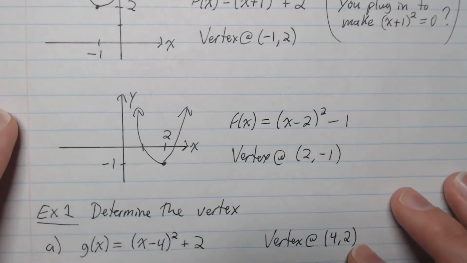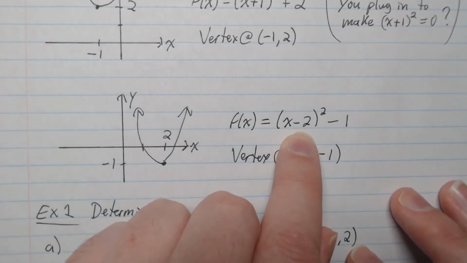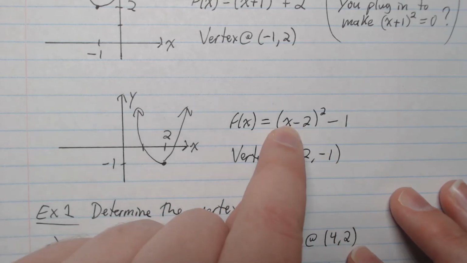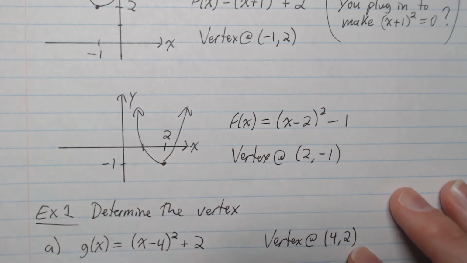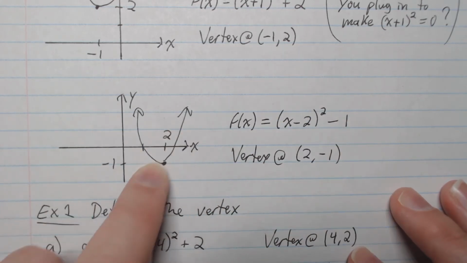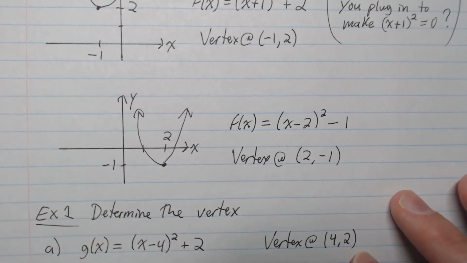Okay, another example with our graph to help us out. So we have x minus 2 squared minus 1. What do you plug in to make that 0? You plug in 2. And the y value you get when you plug in 2 is negative 1, like that. So 2, negative 1 is our vertex.